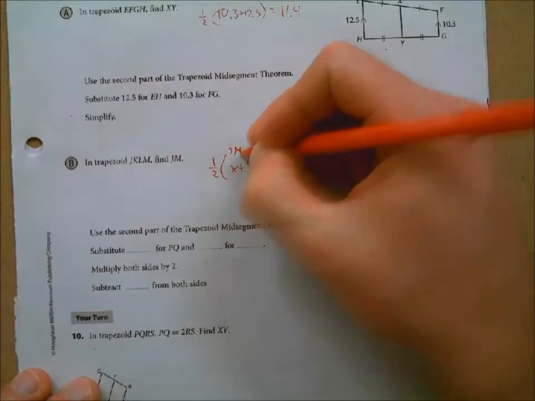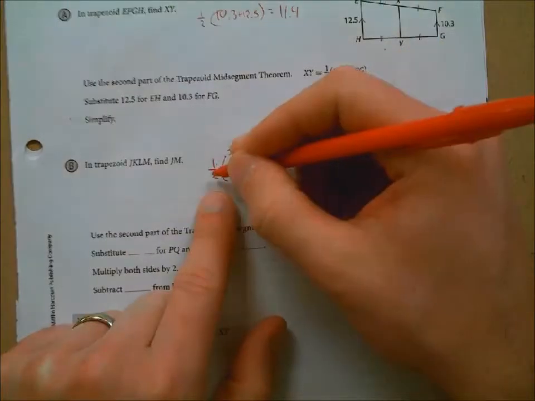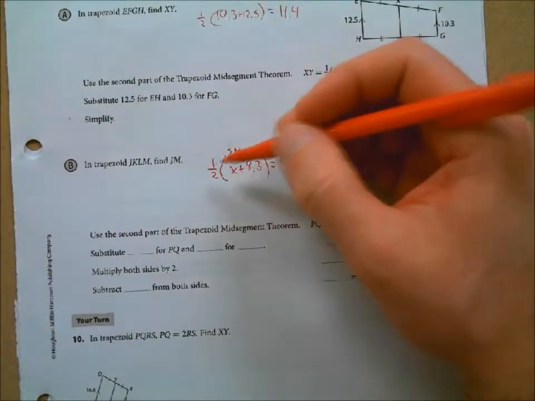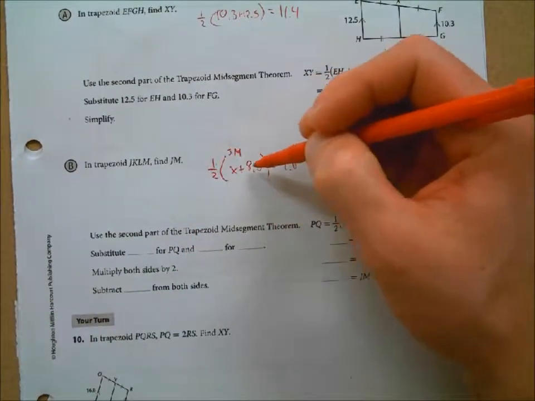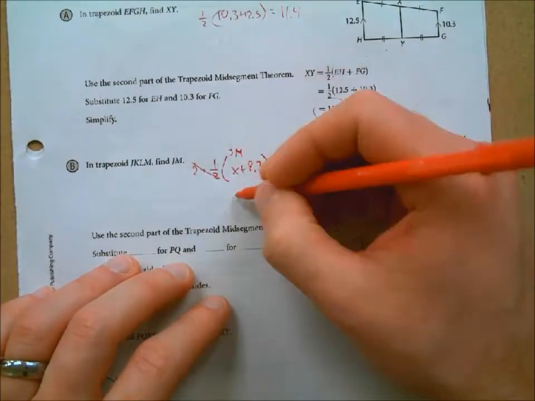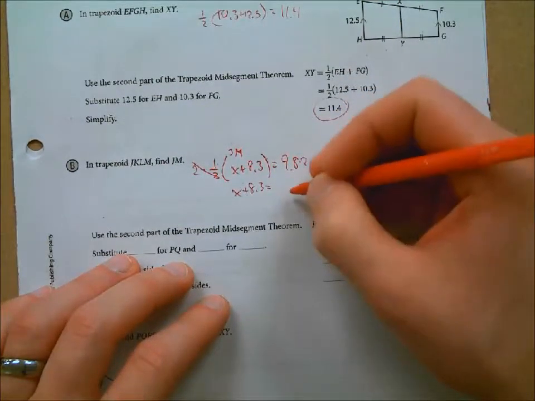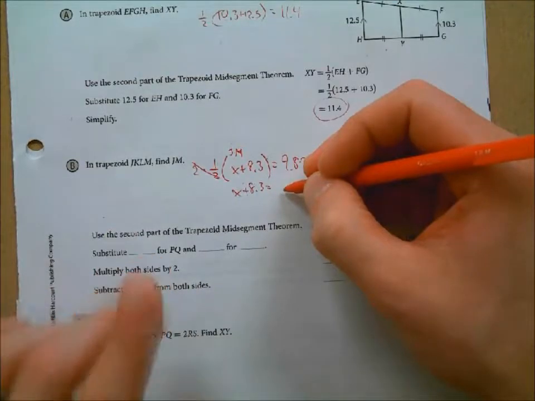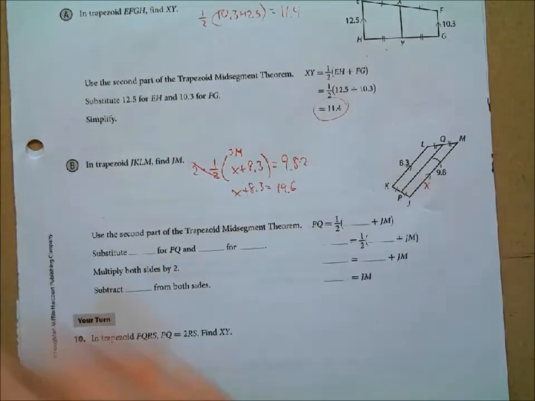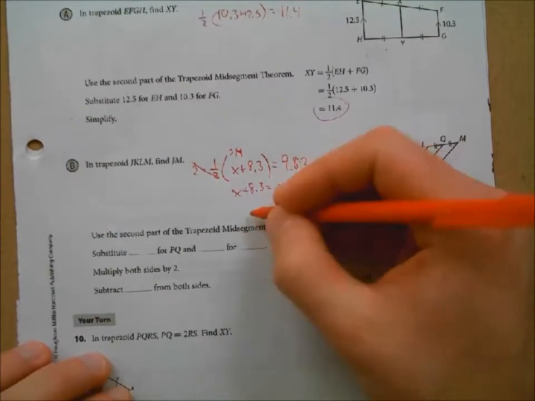What should we do to both sides first? There's kind of two different ways I can see going about this. We could multiply both sides by 2 to cancel out that 1/2. Alternatively, if someone was thinking, Mr. Wade, we could distribute the 1/2 to each of these terms. You could do that too. Either way, you're going to end up with the same answer. Let's multiply 2 on both sides first. So we get x plus 8.3 equals, let's see here, 19.6, I think. Yes. Let's subtract 8.3 from both sides. So you get 11.3.